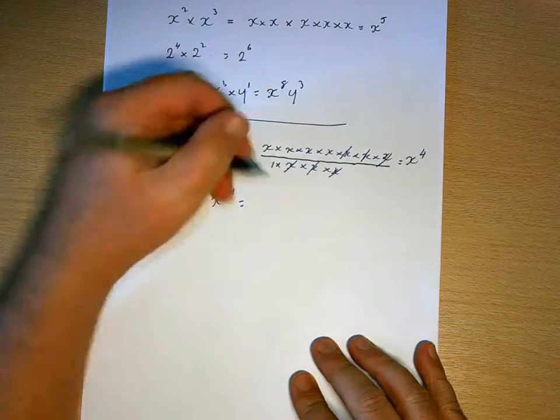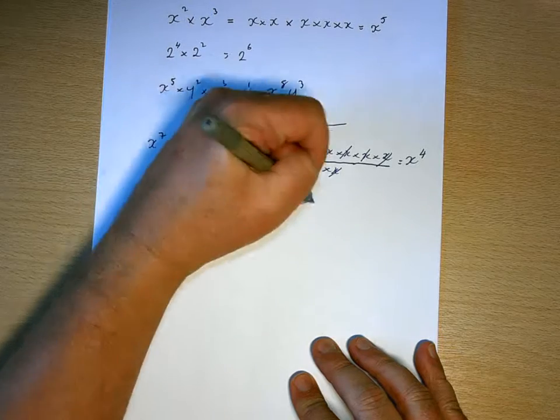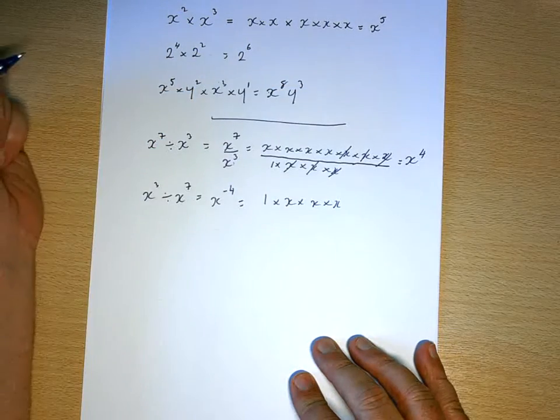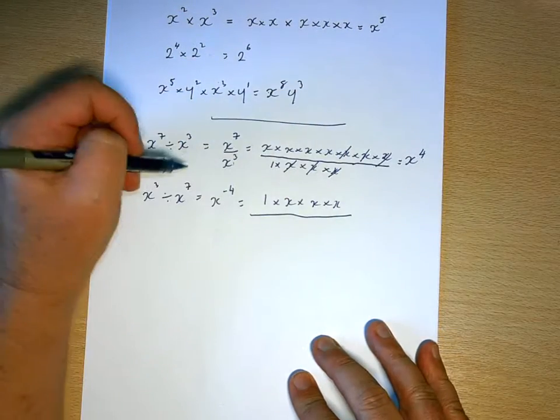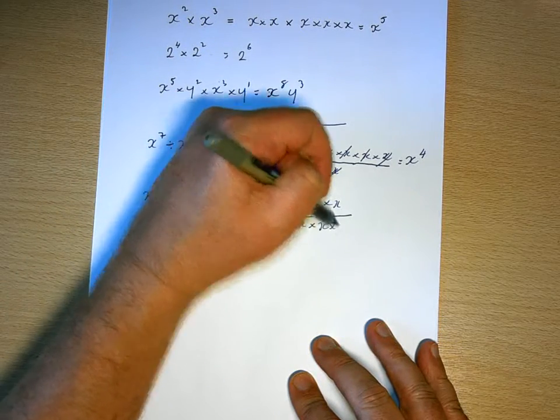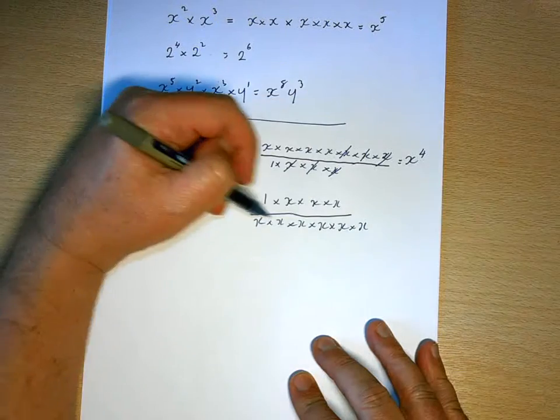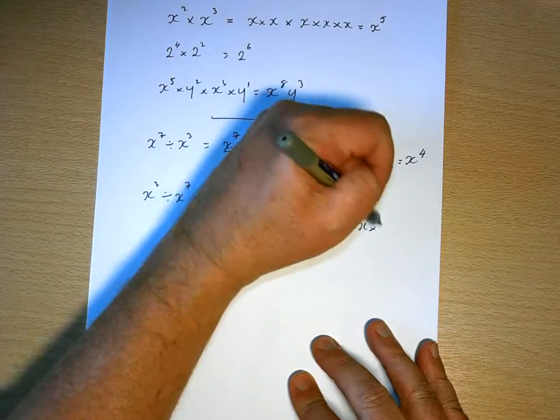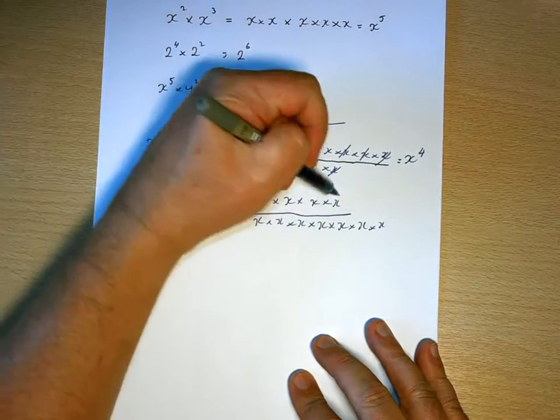Well, what that would look like is on top we'd have 1 times x times x times x. On the bottom we'd have x times x 7 times. 1, 2, 3, 4, 5, 6, 7.